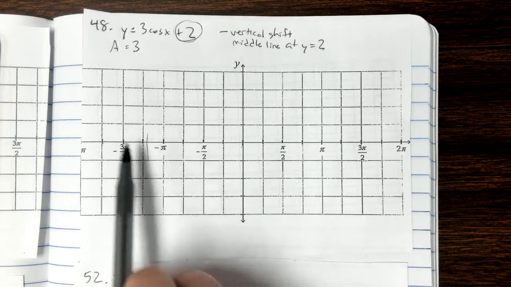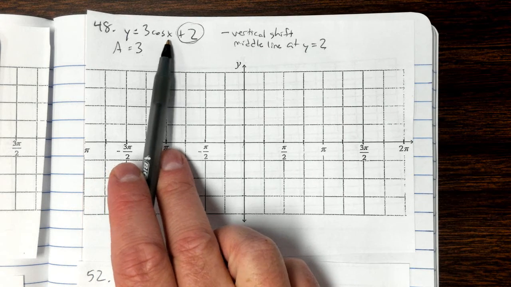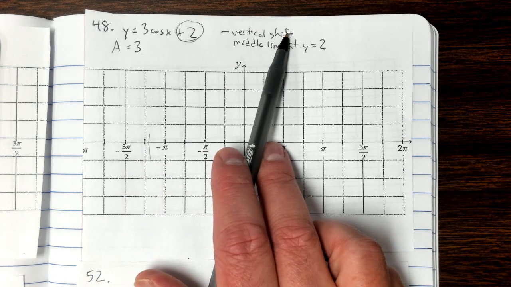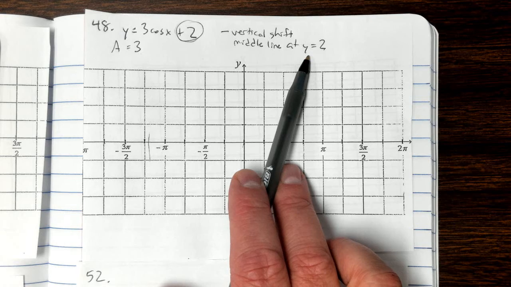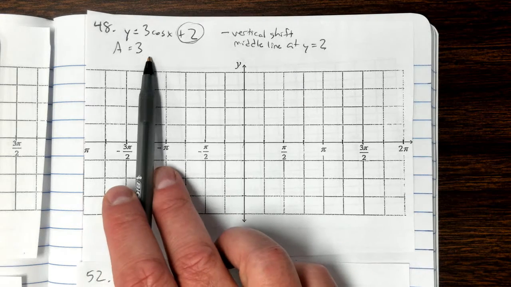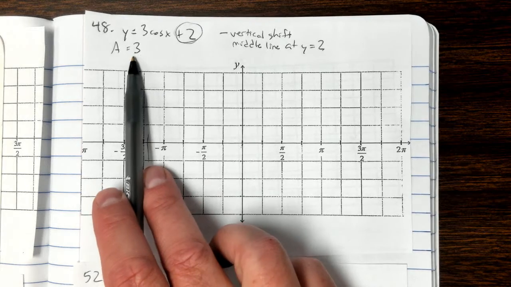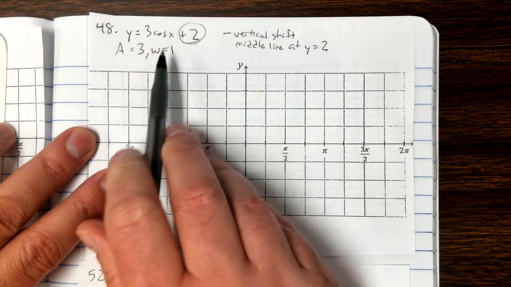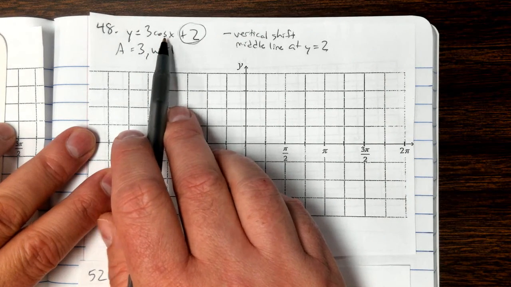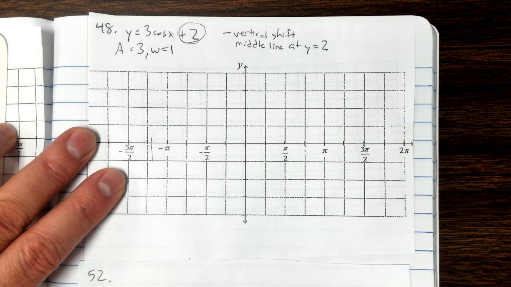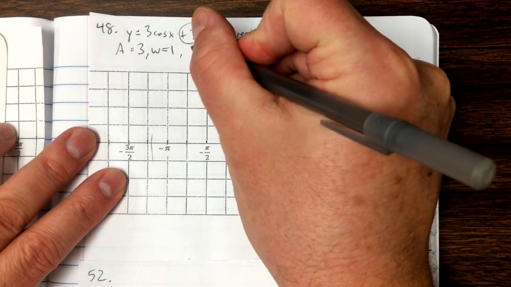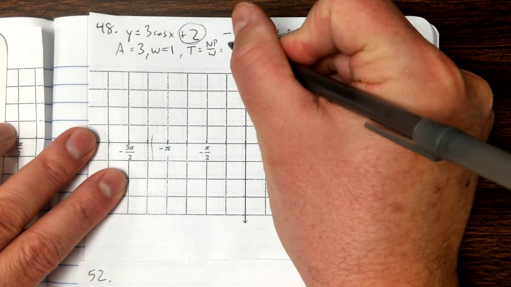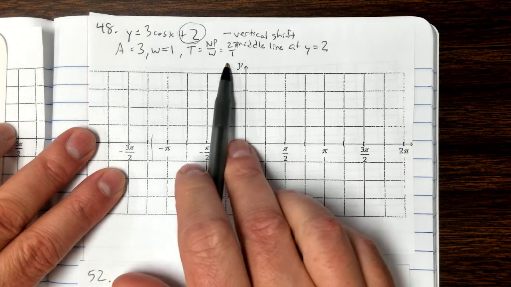Okay. So 48, y equal 3 cosine x plus 2. So based on this part here, you've got a vertical shift, and your middle line is at 2. You've got an amplitude of 3. From the number in front, you've got w as 1, because that's the number in front of x. You just assume it's 1, like a coefficient of 1. So when you figure out your period to be the normal period divided by w, in this case it would just be 2 pi divided by 1, which is 2 pi.